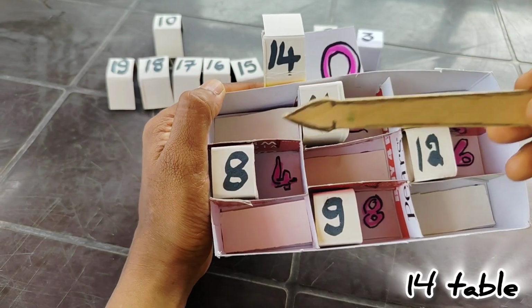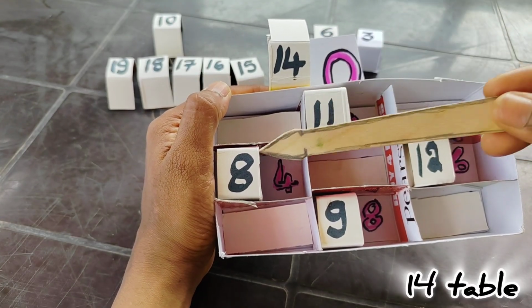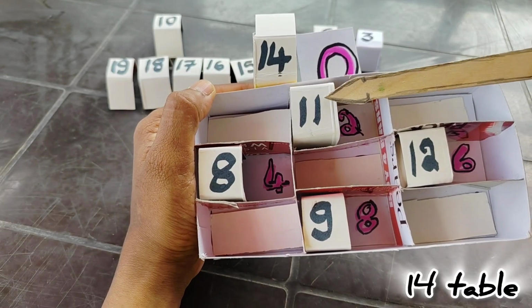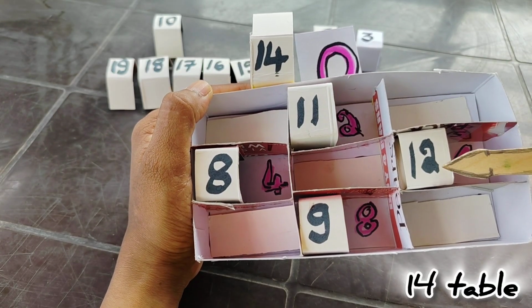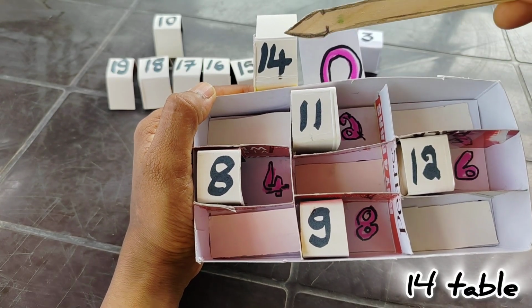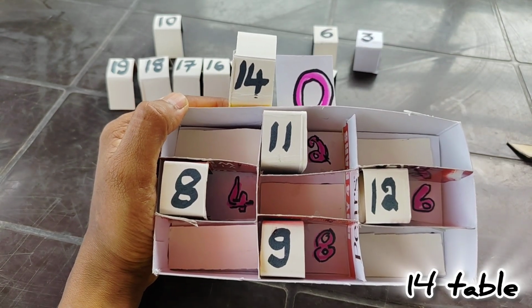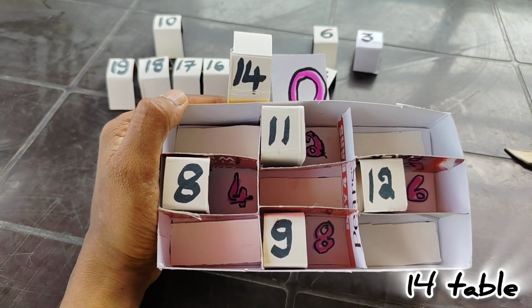Now 14 6s are 84. 14 7s are 98. 14 8s are 112. 14 9s are 126. 14 10s are 140. So we have finished with the 14 table. Now let's continue with the 16 table.